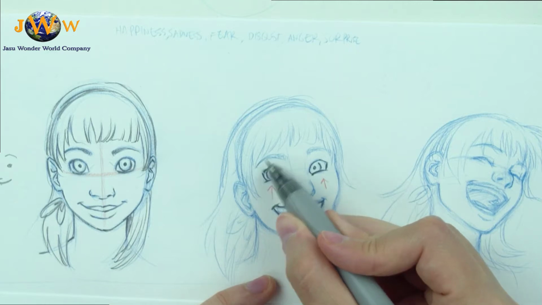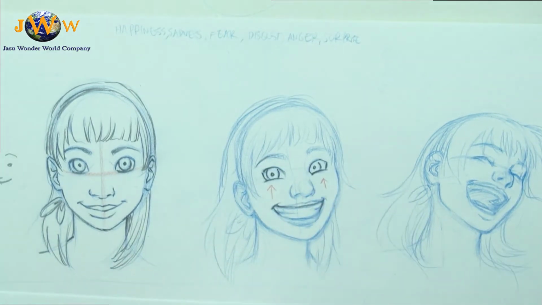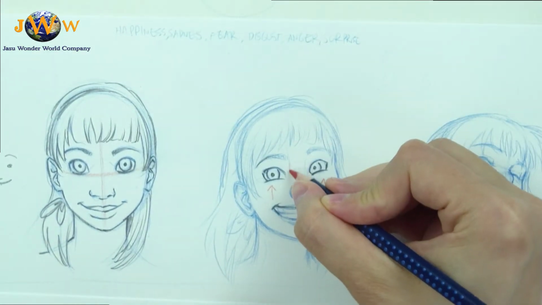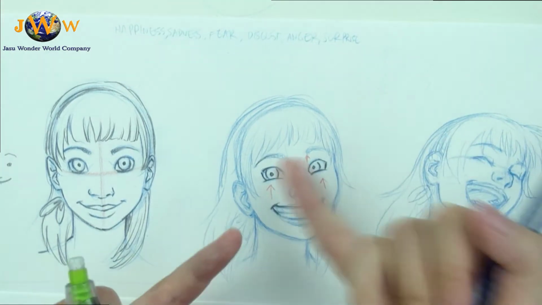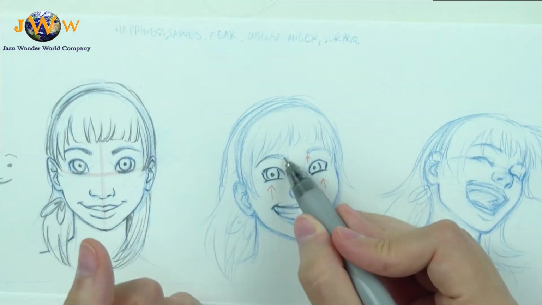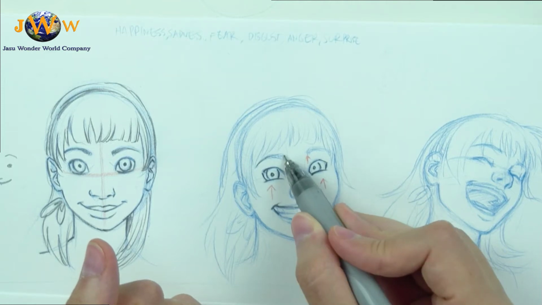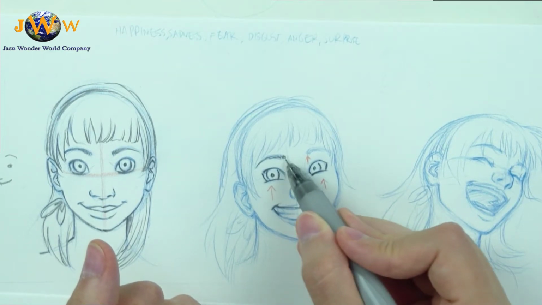Also the eyebrows, you can make them go also higher, especially from this end here.